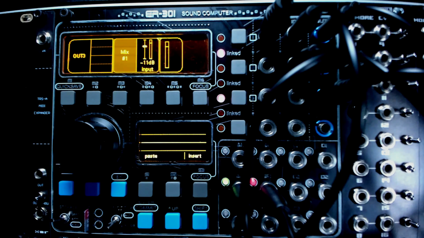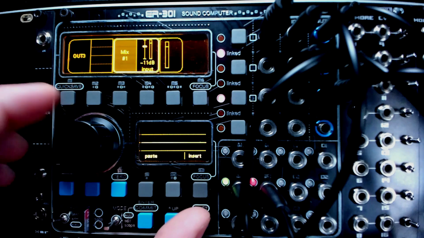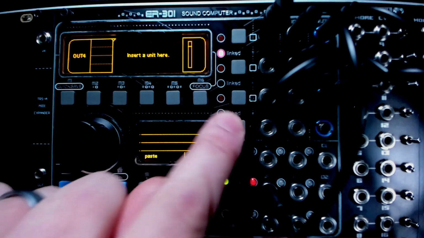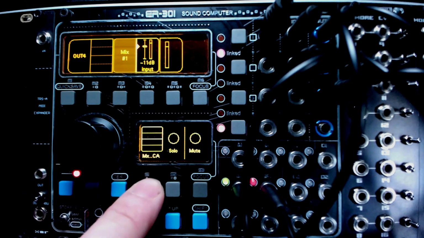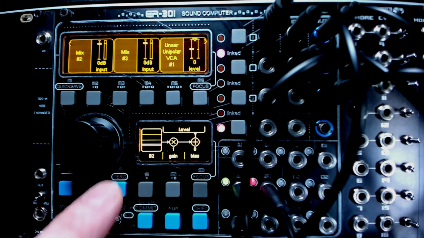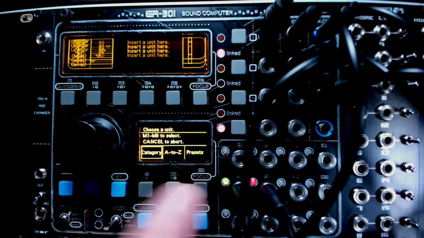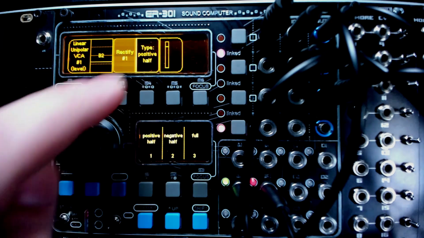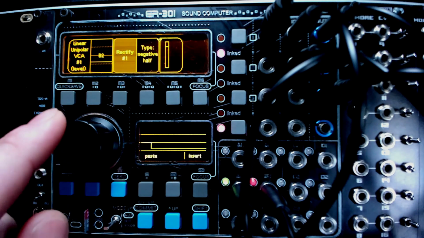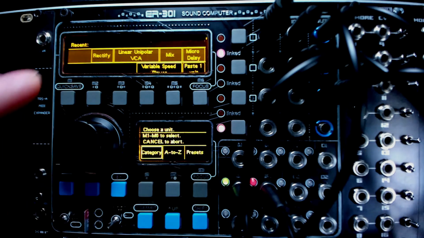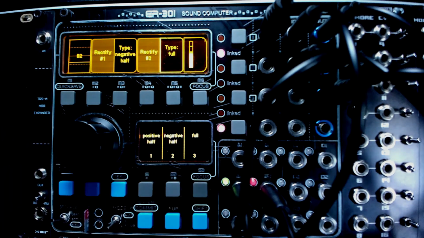Now we want to send it to Mimeophone. So we'll copy this, go down to 4, and paste. We'll leave everything the same except inside the VCA, we're going to put a rectify, and we are going to do the negative half, and then a full rectify.